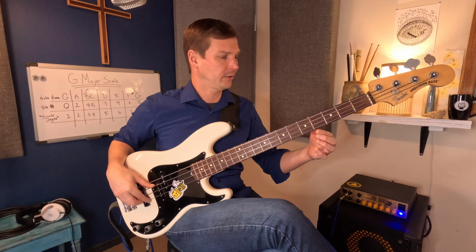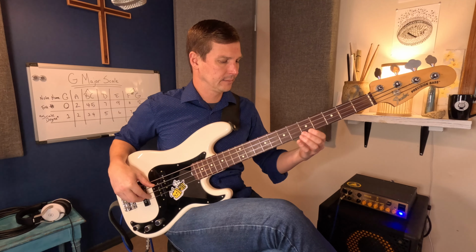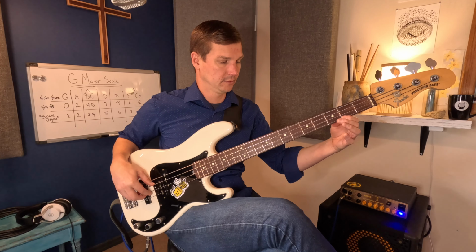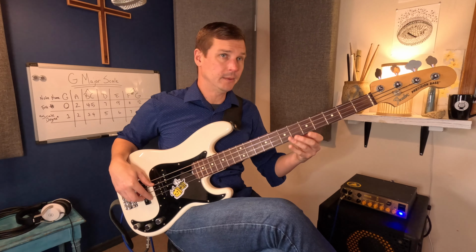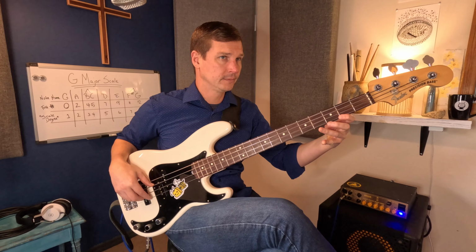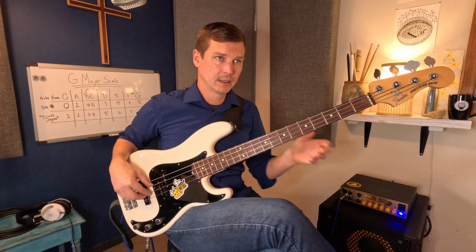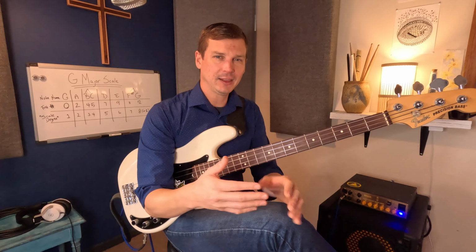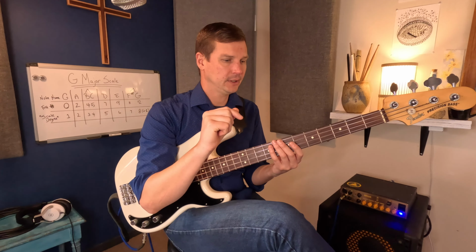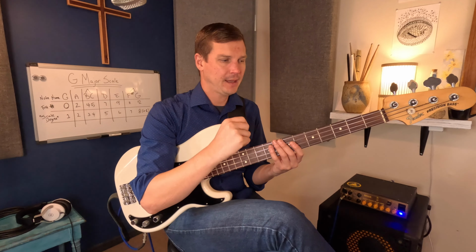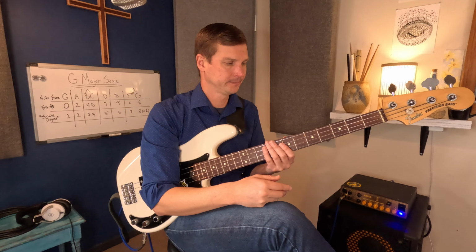Let's see if I can do this. So. Okay. Or maybe. Or maybe. I'm just trying to find little phrases, tiny little cells. That's kind of how I think about these, like little pitch cells or little fragments of melody. And they help me learn to improvise and create my own thing on the bass.